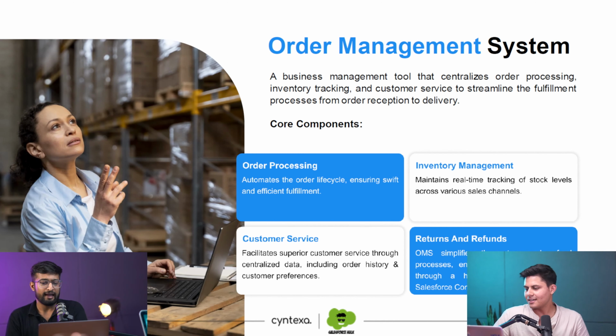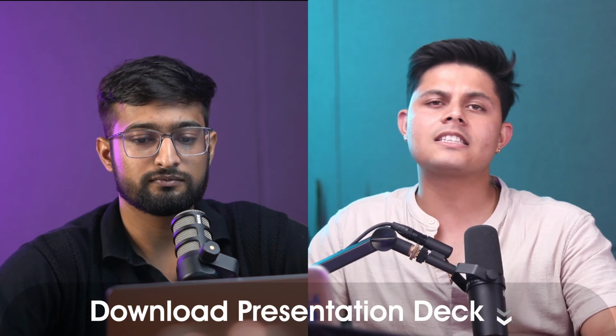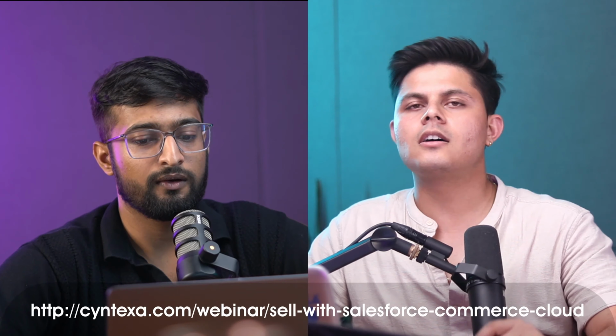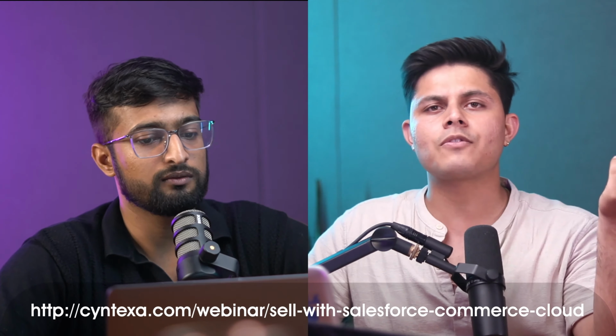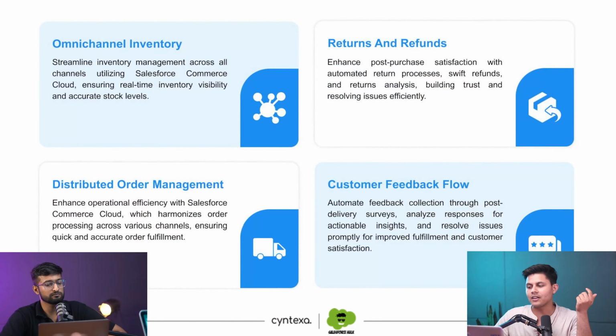Yeah. And over here, it is written down very clearly, the core components of it. Order processing, inventory management, customer service, returns and refunds, omni-channel inventory. And when we say omni-channel inventory, you can just go back to the example that Priyanshu just described: you went to a store, you are unable to find the right size for a particular product, but at the same time you can place that order. The item is going to be shipped to your home from any nearby store or from somewhere else, wherever it will be available.